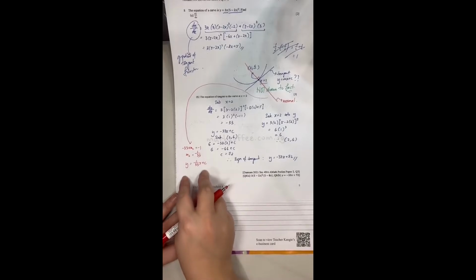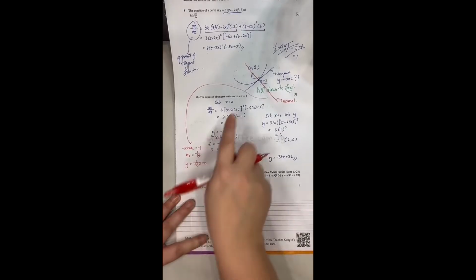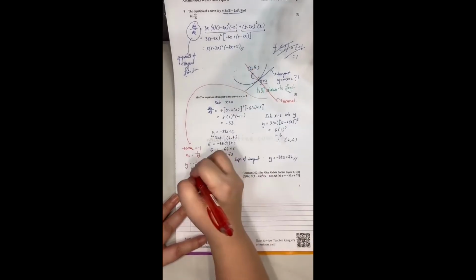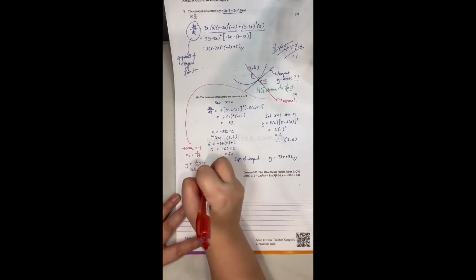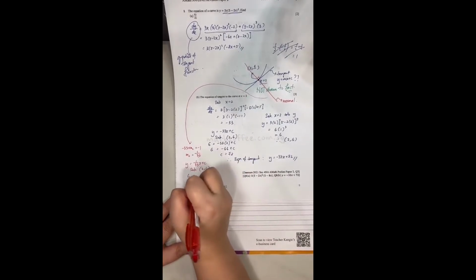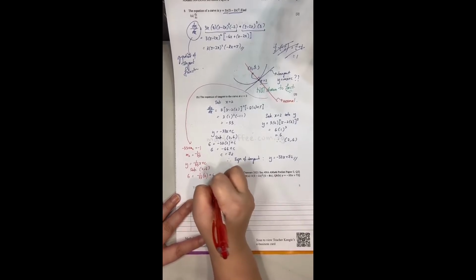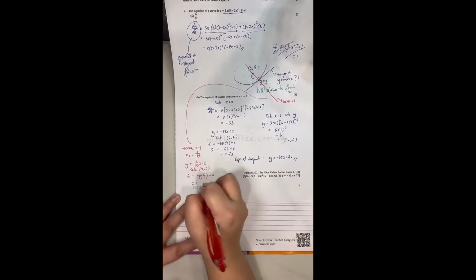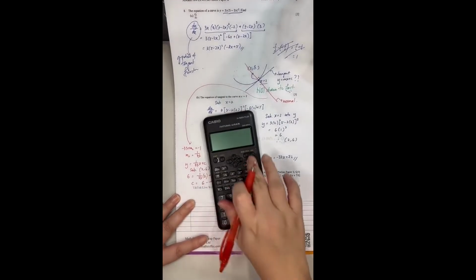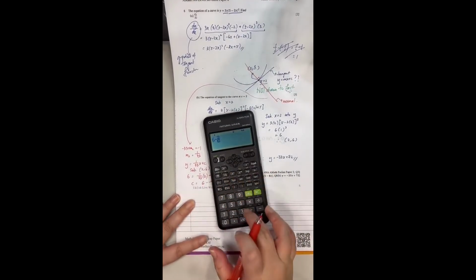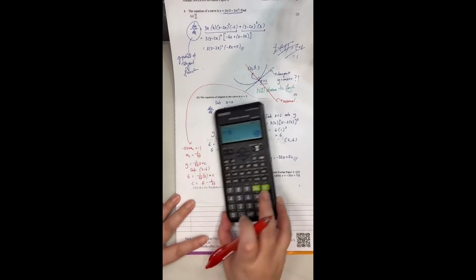And the only point that is on the line is the same point, which is (2, 6). So you will sub in (2, 6). So we have 6 equals 1 over 33 times 2 plus c. So in the end, my c equals 6 minus 2 over 33, which is 196 over 33.